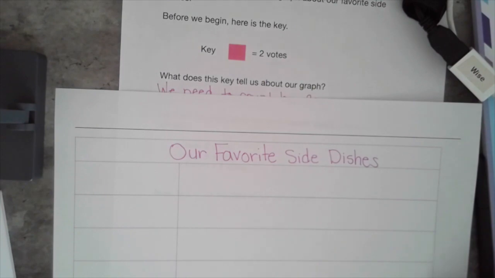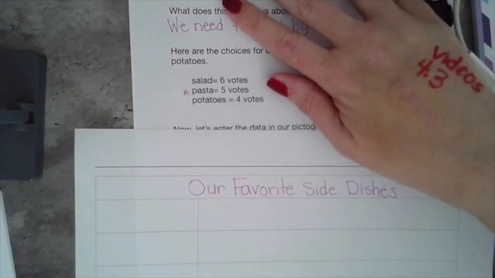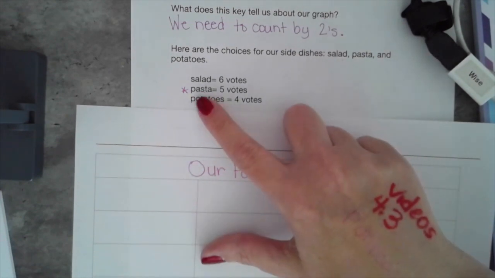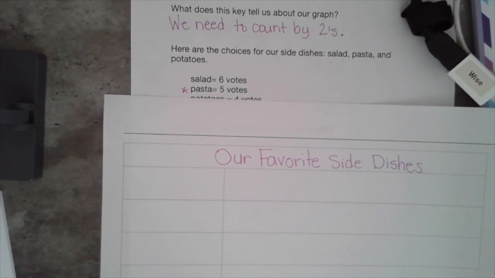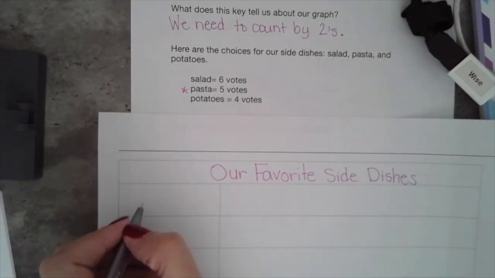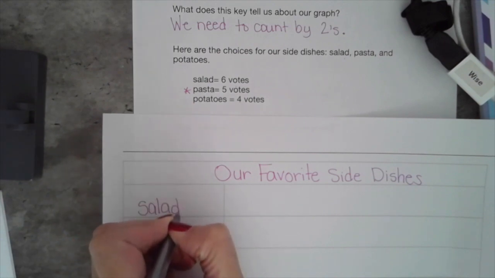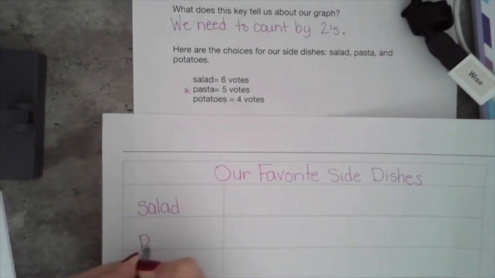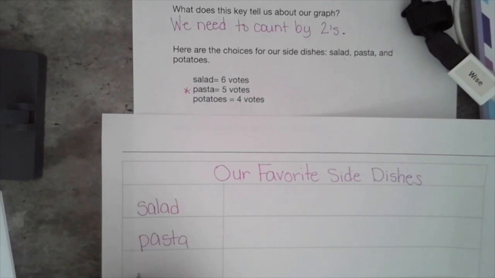Okay. So next I'm going to put the labels. The labels are salad, pasta, and potatoes. And then I'm going to have some extra lines on this because I printed it from the internet. I didn't make it myself. Sorry. Salad. Pasta. And remember, pasta is the one that might give us some trouble. And potatoes.